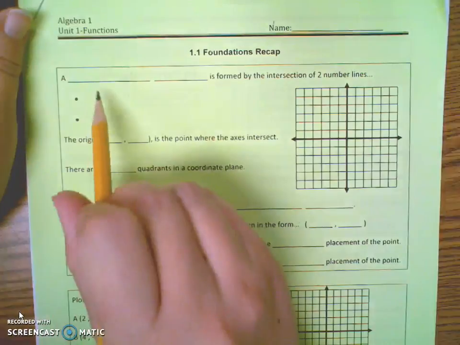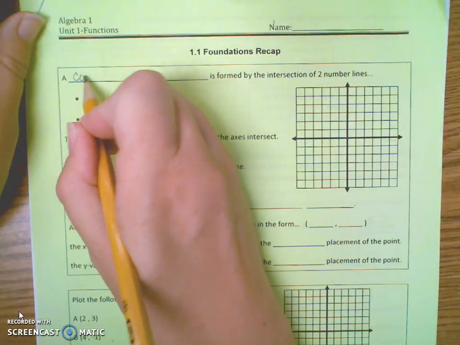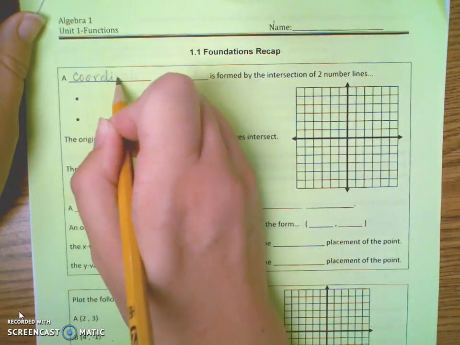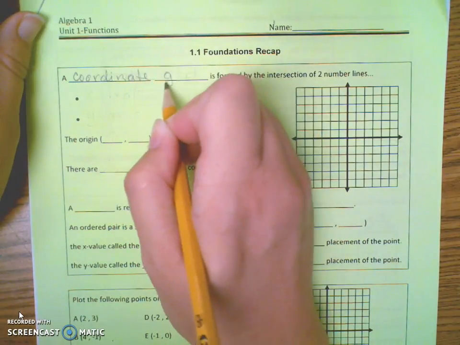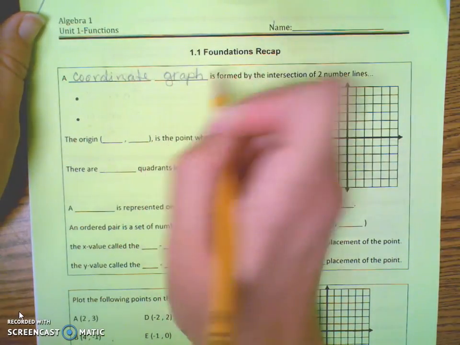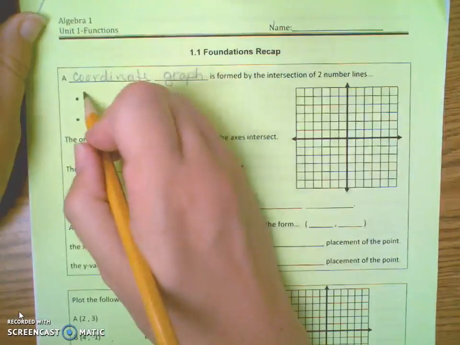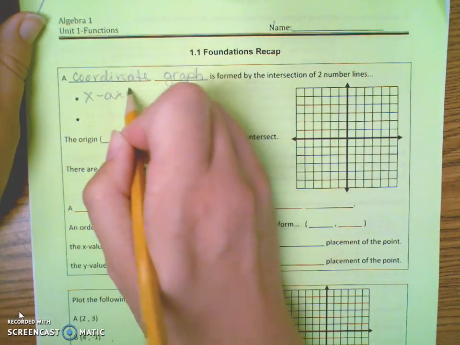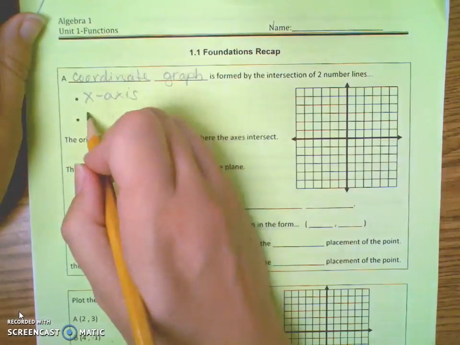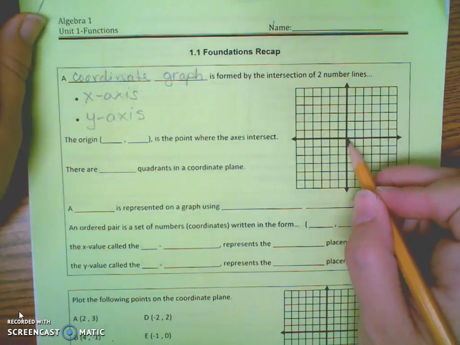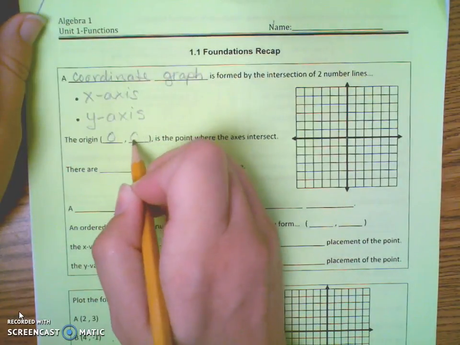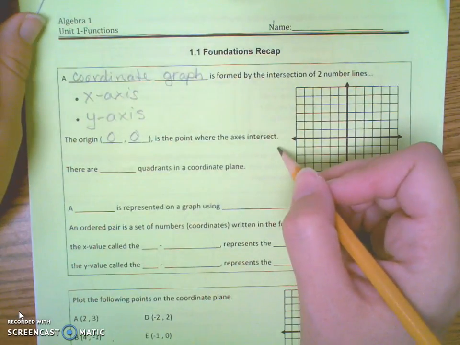We're going to be reviewing some things from foundations that you learned. So a coordinate graph is the intersection of two number lines. We have our horizontal number line, and that's the x-axis, and we have our vertical number line, and that's the y-axis. And the origin right here, (0, 0), is the point where the axes intersect.